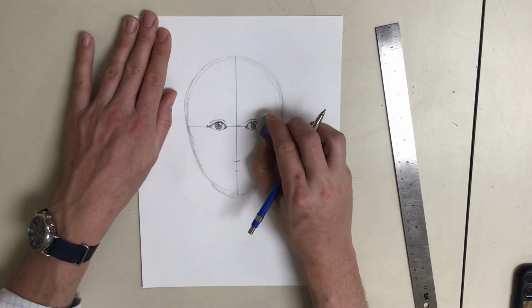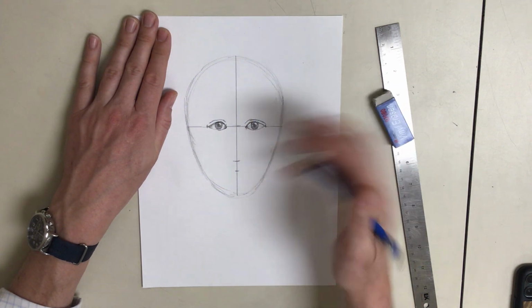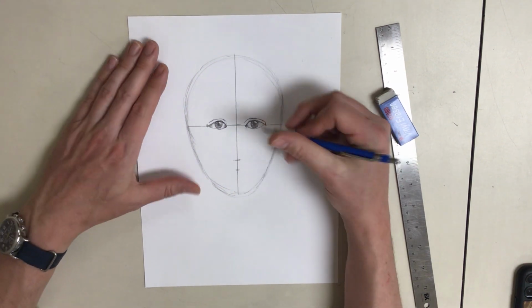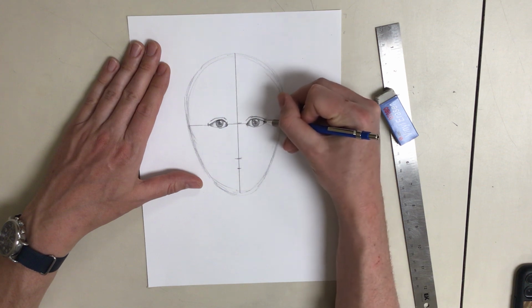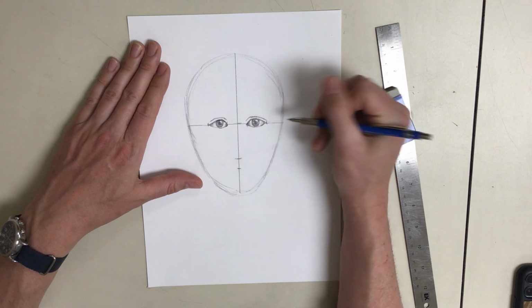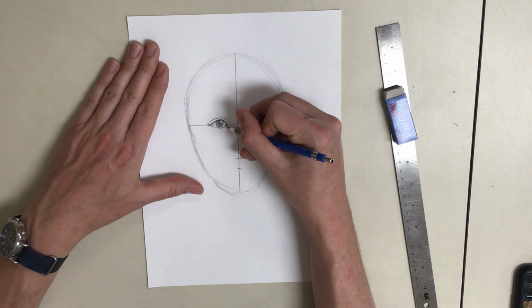And continue onward. Let's do the nose. The nose is very difficult to show that it's three-dimensional, and because it was so difficult, that's why the Egyptians actually did mostly profiles, because they didn't know how to actually draw a nose coming forward. So you are already one step ahead of the Egyptians.